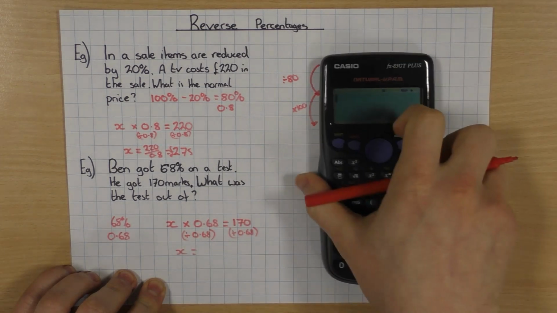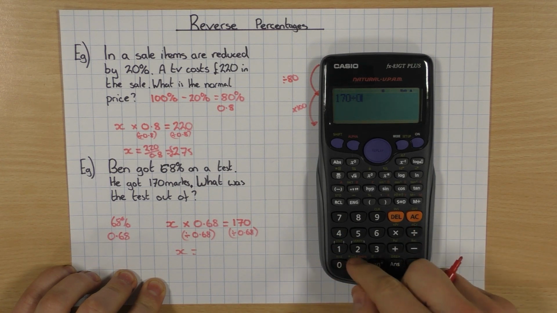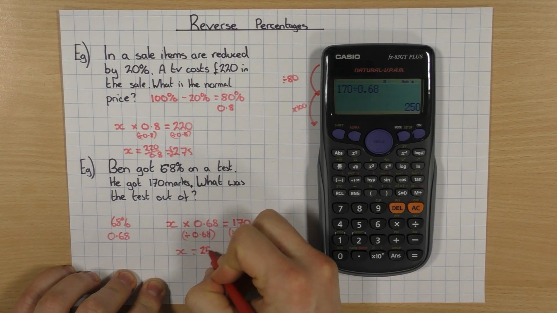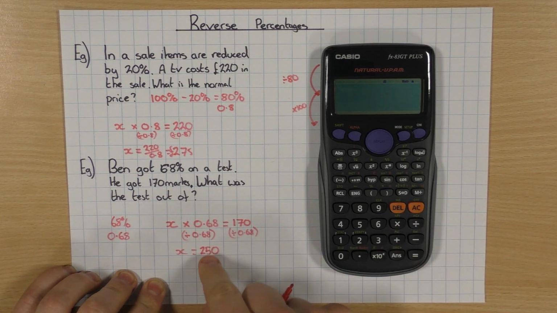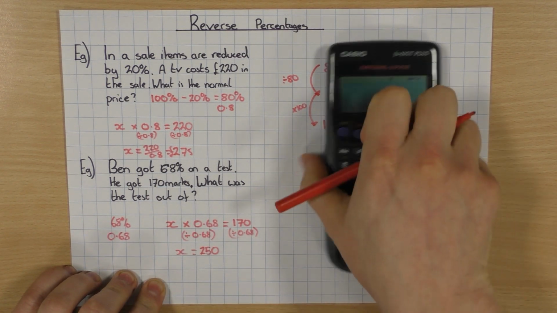And therefore, let's have a quick butchers. 170 divided by 0.68 is 250. So the test is out of 250. And again, you can check it by working out 68% of 250 and checking it's 170.